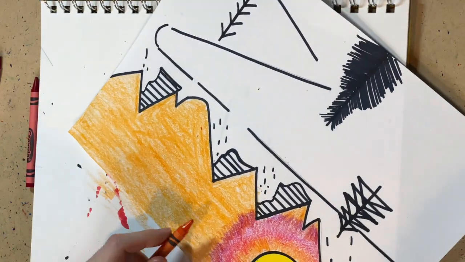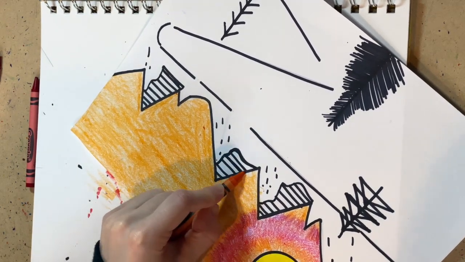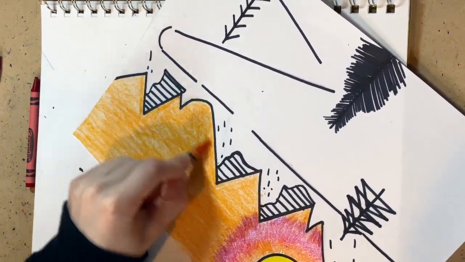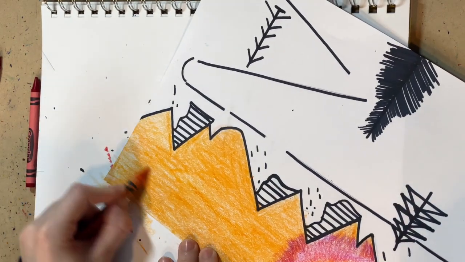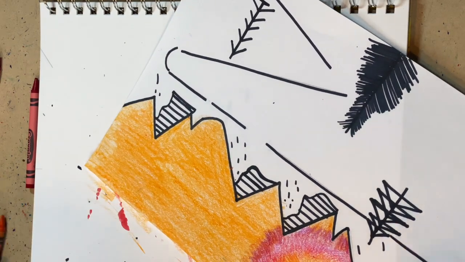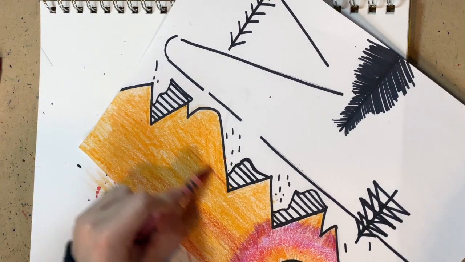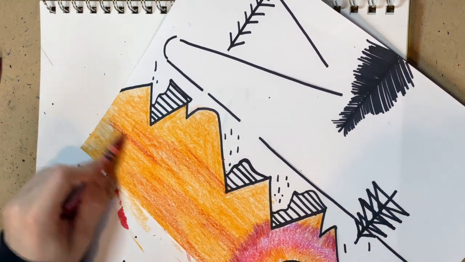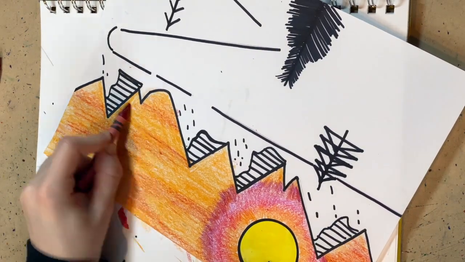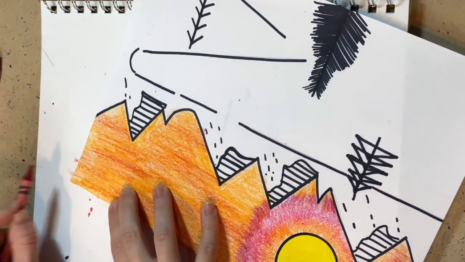What I'm doing now is I'm taking the color orange, and I'm just going around and blending the lighter color that I've just created. And if you would like to use white for your blending, you can to make some tints, but I have yellow orange, so I really don't need to do that. And now I'm just taking the red color and just blending that. And now it's starting to look like a sunset.